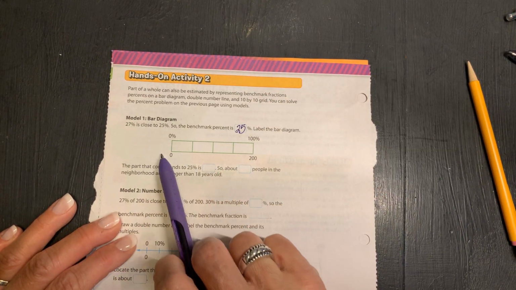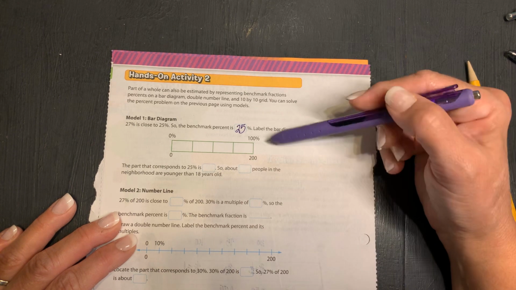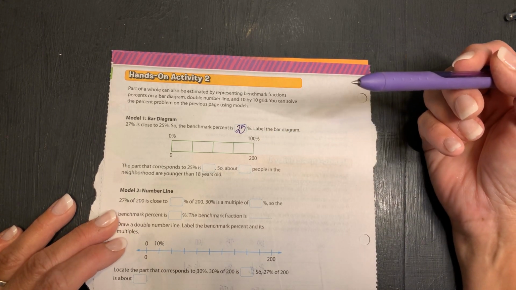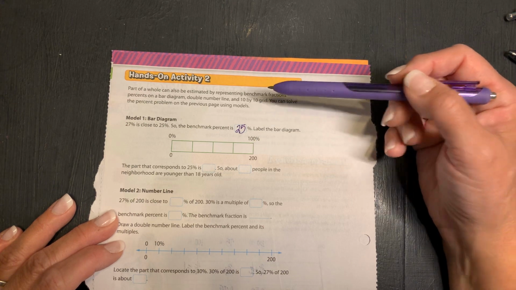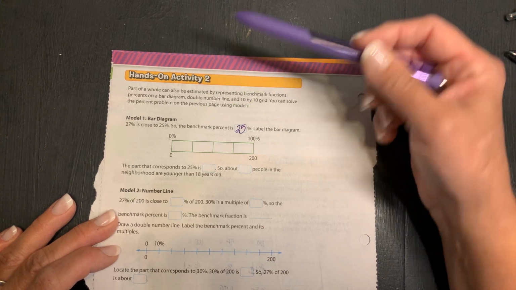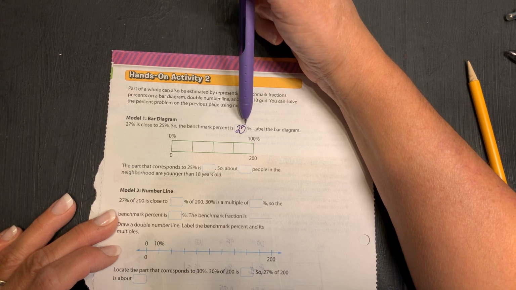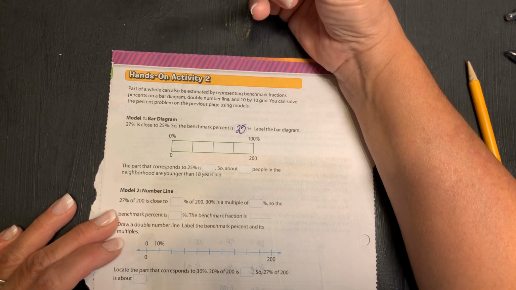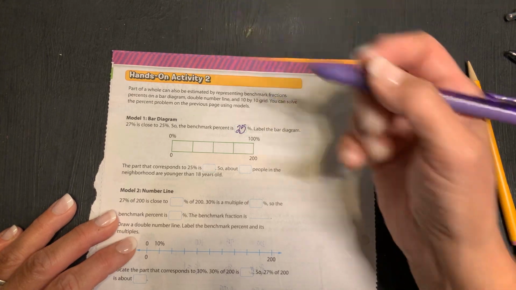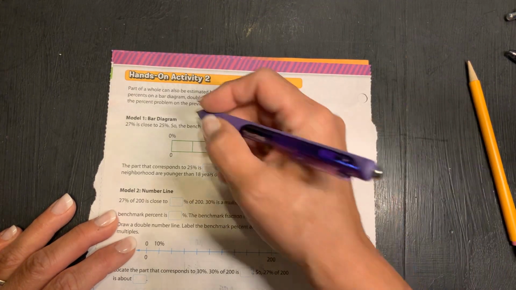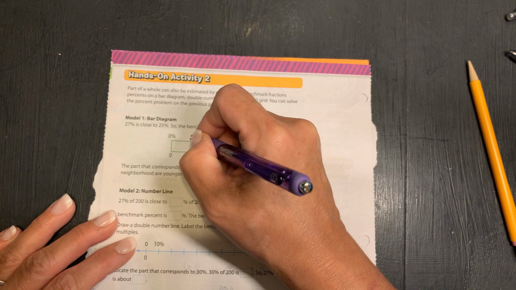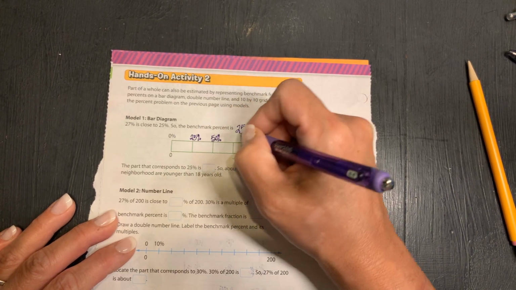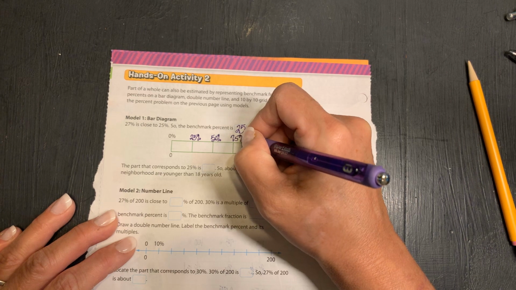So you would have your strip diagram. We would have 100%. And then if you know that you're doing 25%, we know that it would have to be divided into 4 equal parts. And so you would have 25%, 50%, and 75% labeled there.